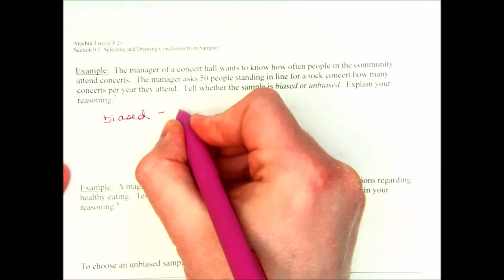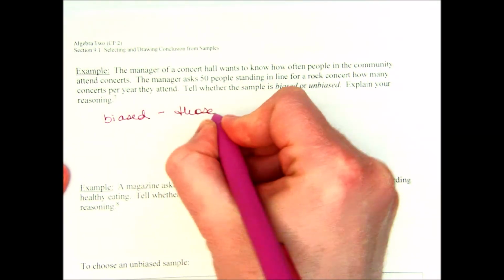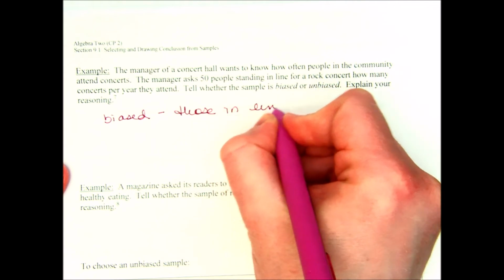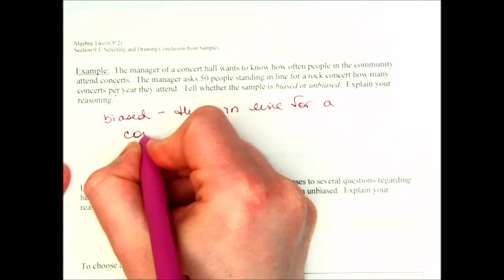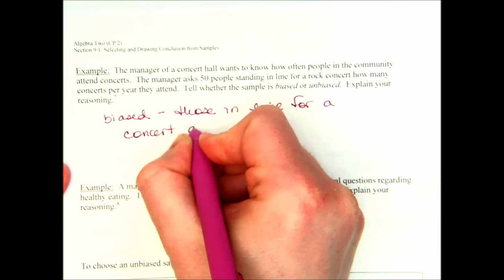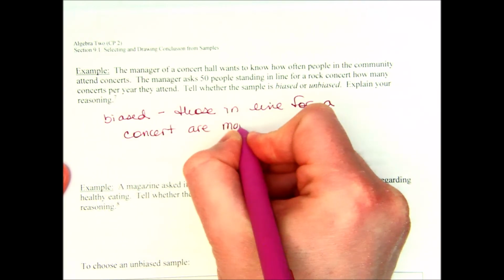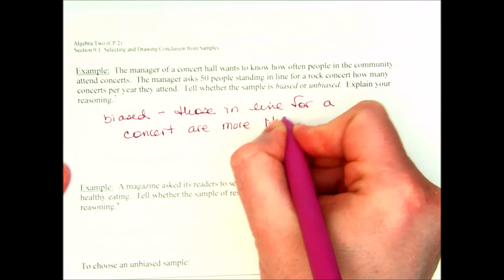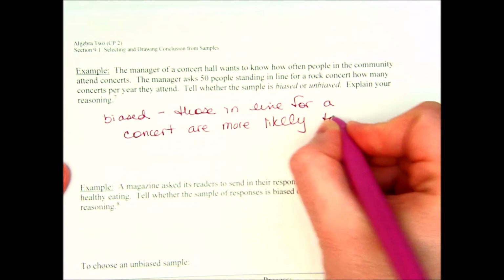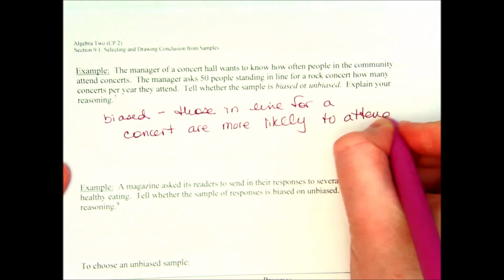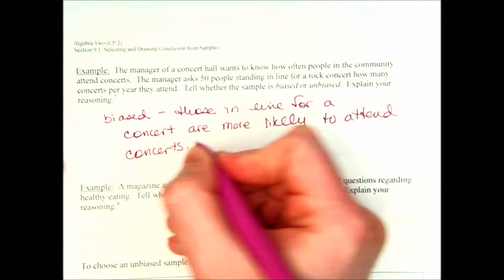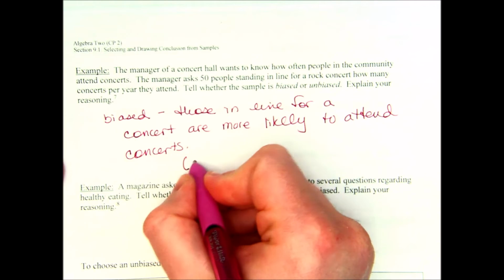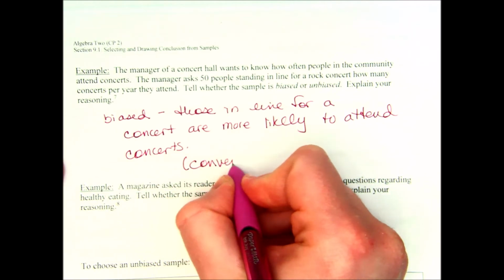I'm going to say this is biased because those in line for a concert are more likely to attend concerts. And again, this is an example of convenience sampling.